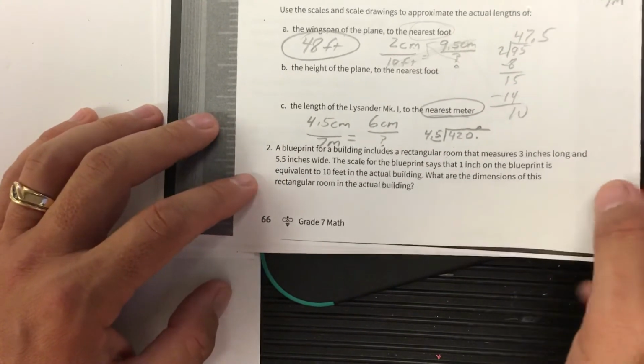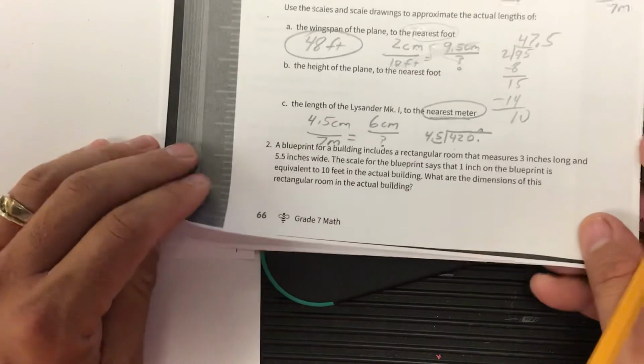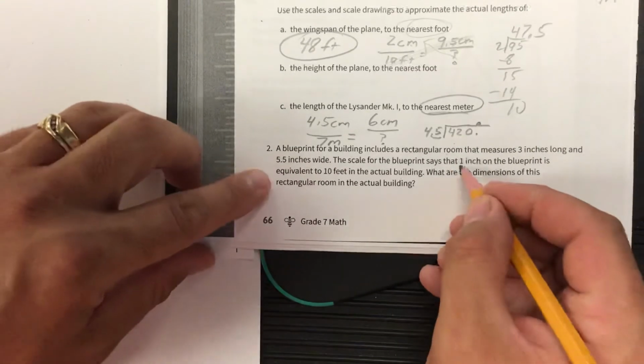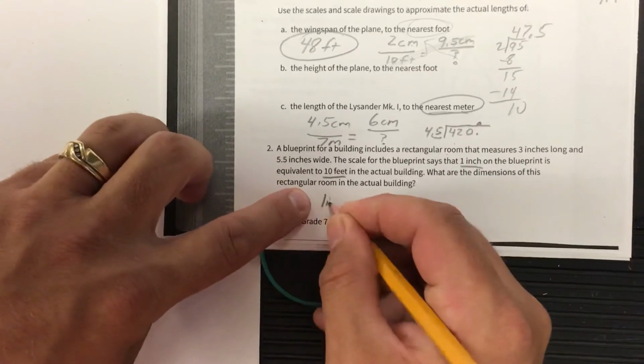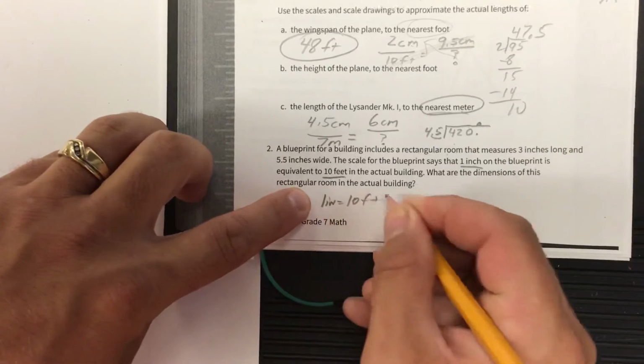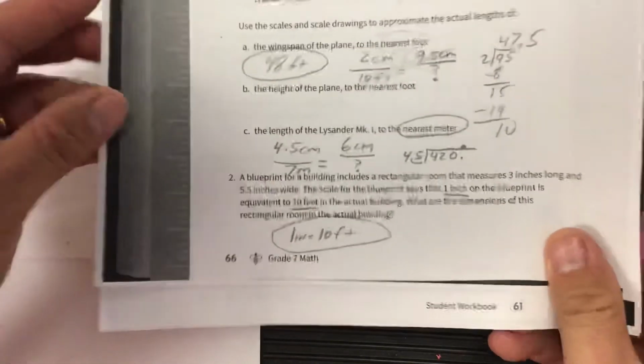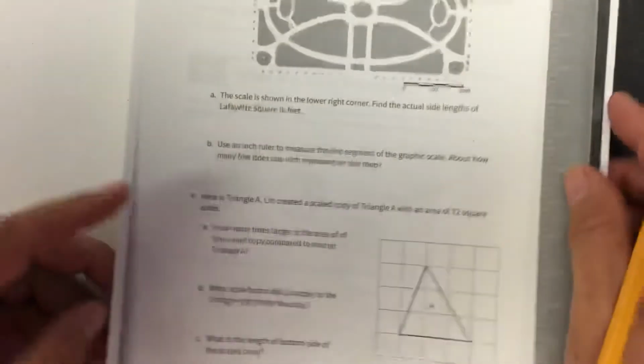Okay, question number 2. I think you can handle that one. It tells you the scale, 1 inch equals 10 feet. You're going to need that. Make sure you label your answer in inches or feet. Question 3.